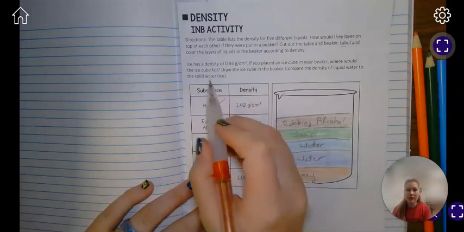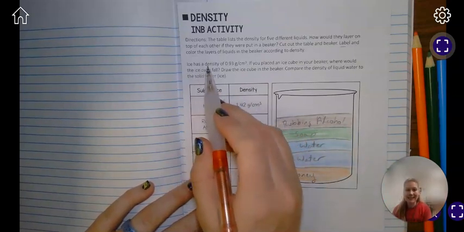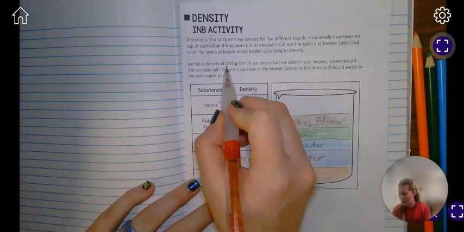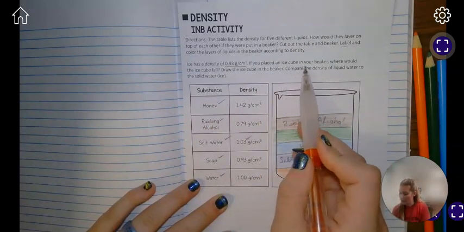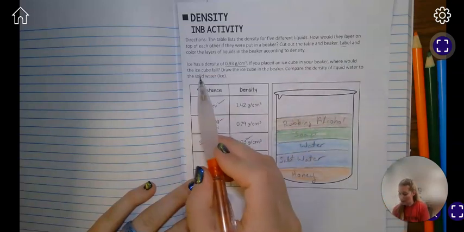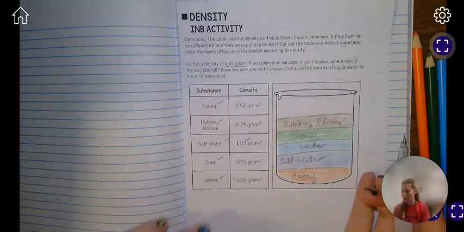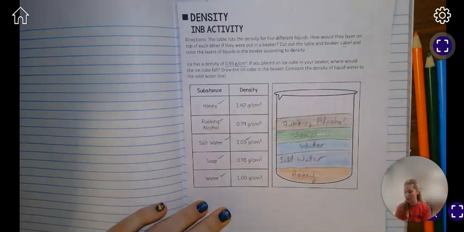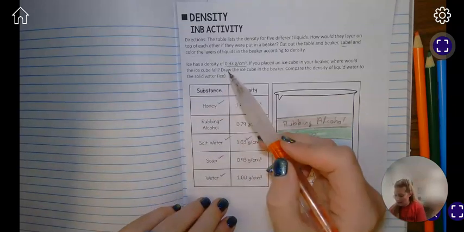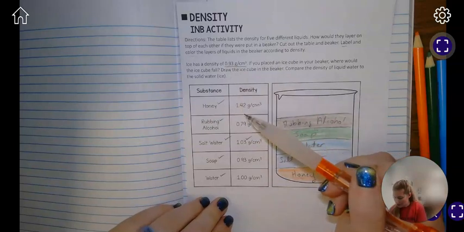Second part: ice has a density of 0.93 grams per centimeter cubed. If you place an ice cube in your beaker, where would the ice cube fall? Draw the ice cube in the beaker, and compare the density of liquid water to the solid water or ice. So we know that the ice cube has a density of 0.93.